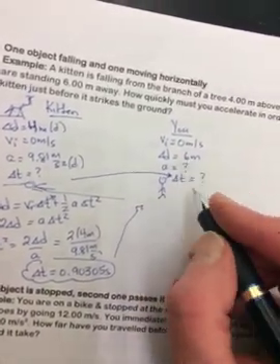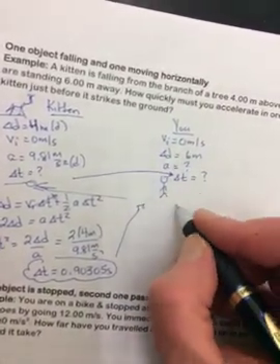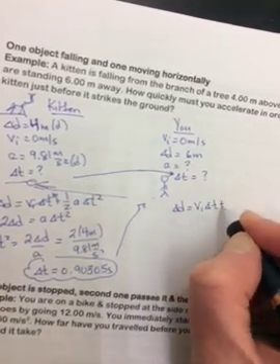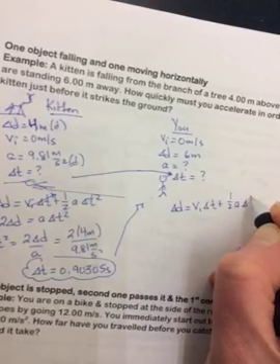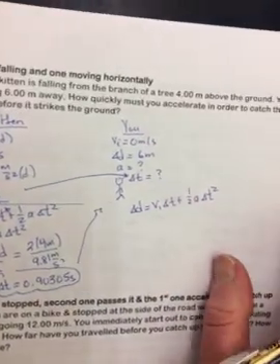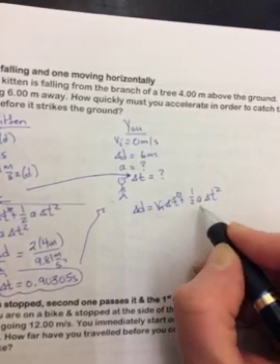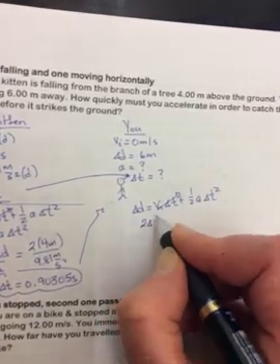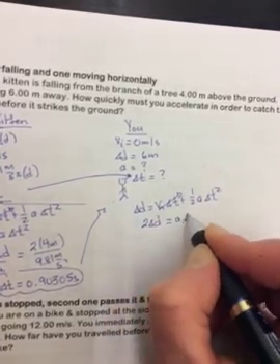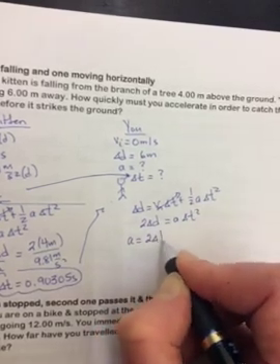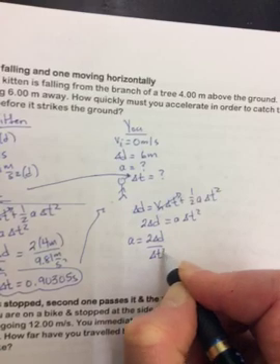Okay, so now you want a. You have a vi, a delta d, and a delta t, same equation. Delta d is equal to vi delta t plus 1/2 a delta t squared, only this time you're using it for you. vi is still 0, and this time you're solving for a, so multiply both sides by 2, and divide by t squared. So a will equal 2 delta d over t squared.